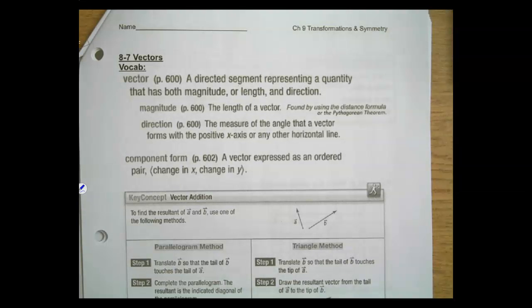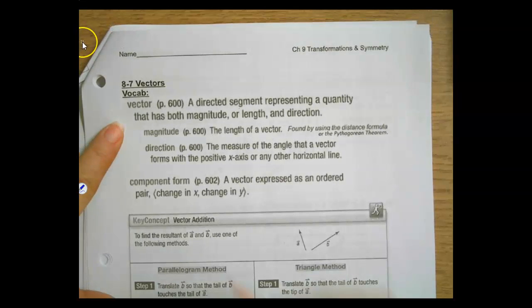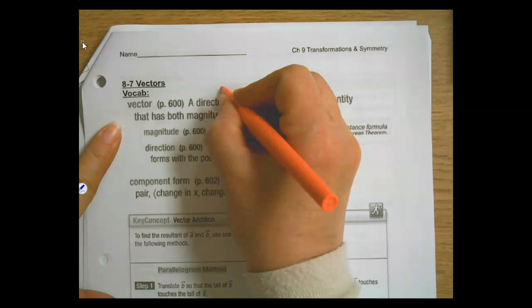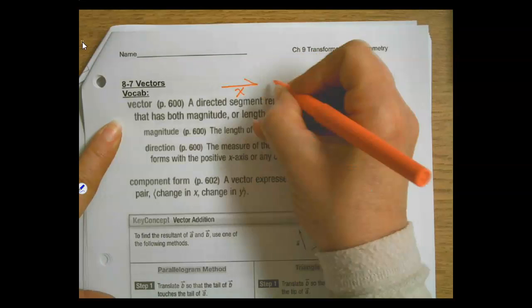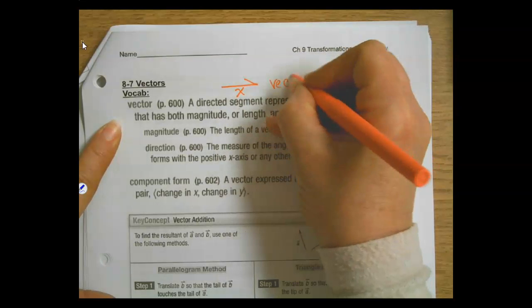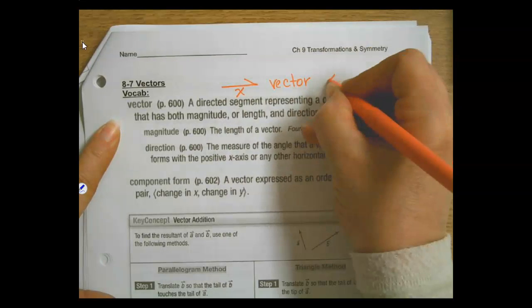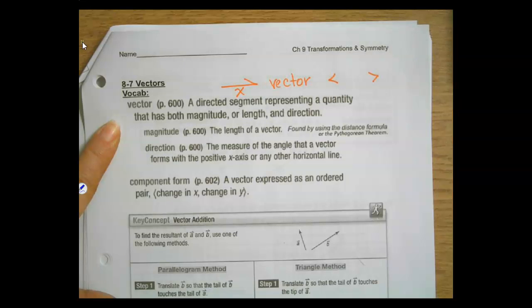Okay, so a vector. A vector is just a line, and this is what it looks like. Your vector looks like this, and then it has a variable underneath. This is the sign for a vector. You will also see vectors in these little bracket things, just FYI.